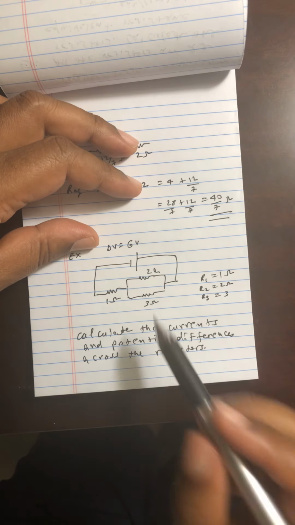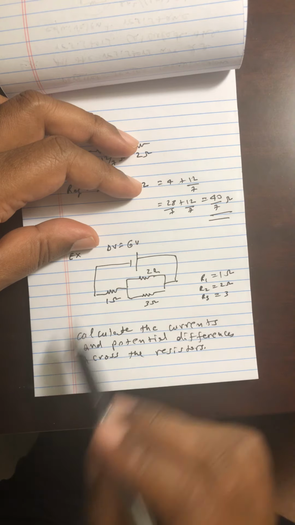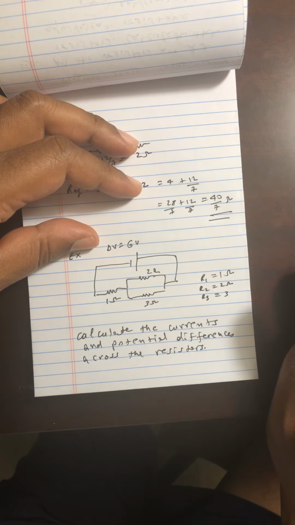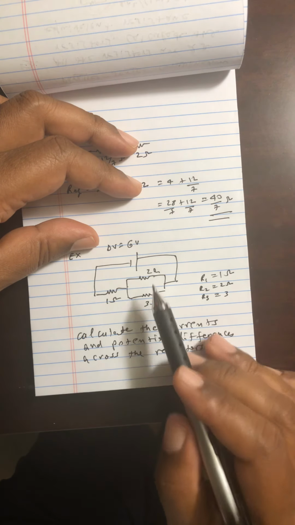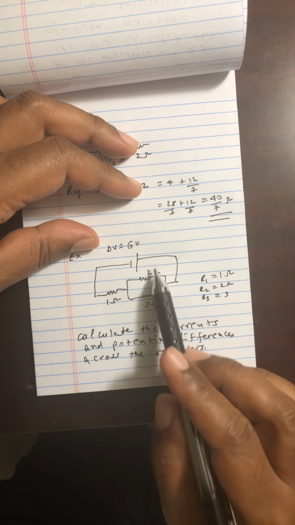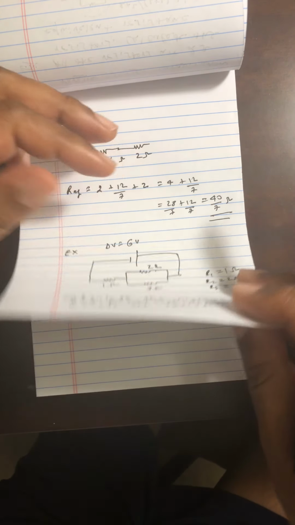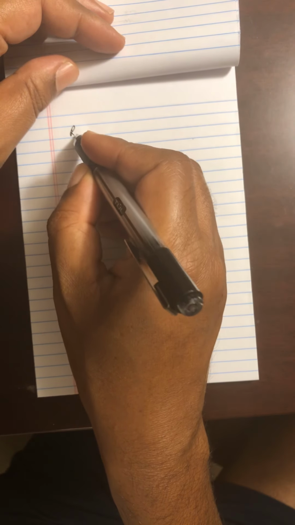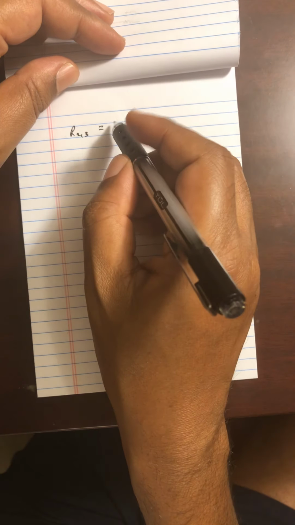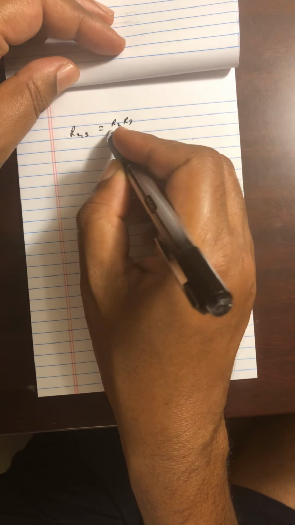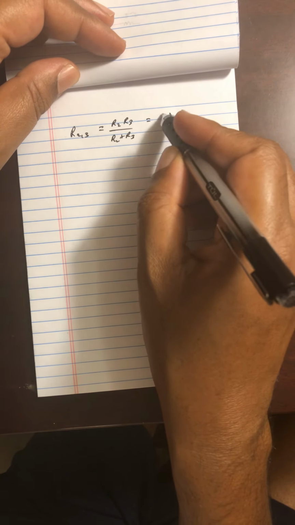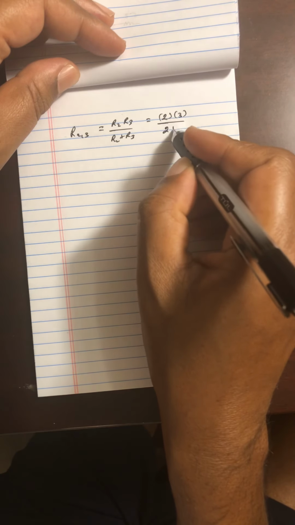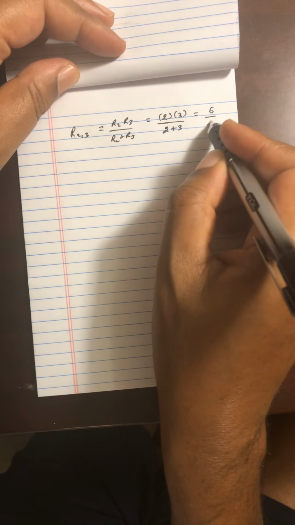Okay, so now I see these 2 resistors are in parallel. So I can combine them into a single resistance using the formula for equivalent resistance, which is product over sum. Let's call the equivalent resistance of resistors 2 and 3 R23. That is R2 R3 divided by R2 plus R3, right? That is 2 times 3 divided by 2 plus 3, that is 6 over 5 ohms.